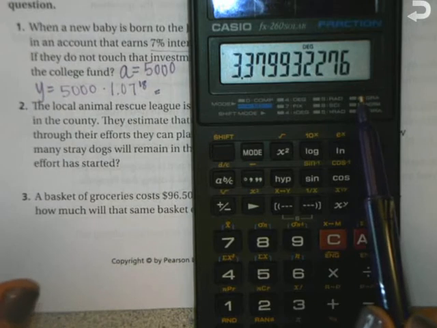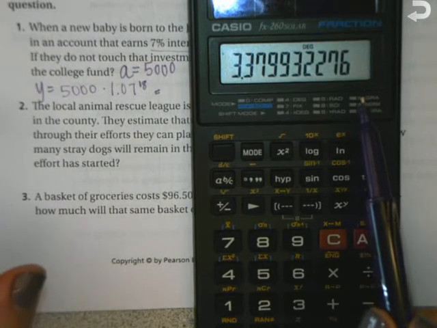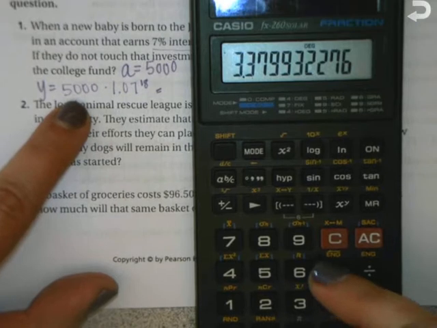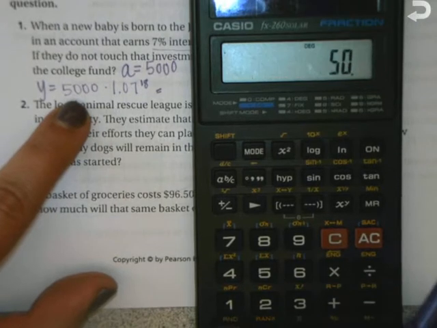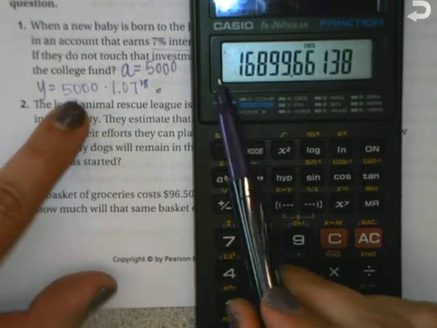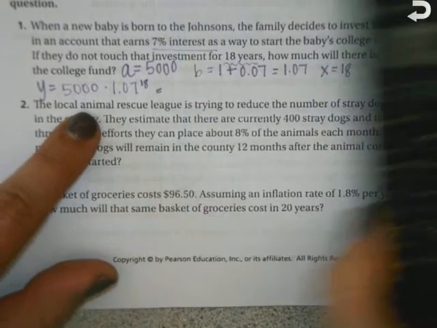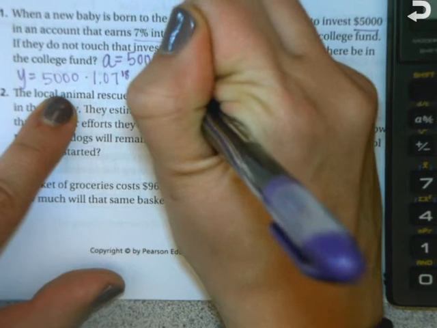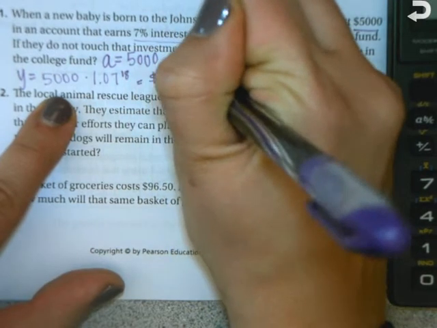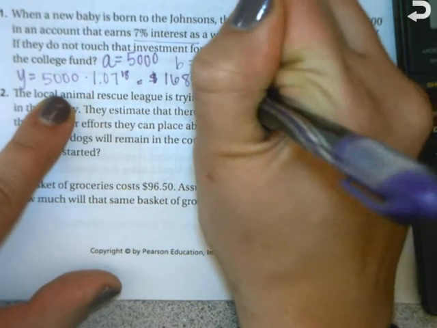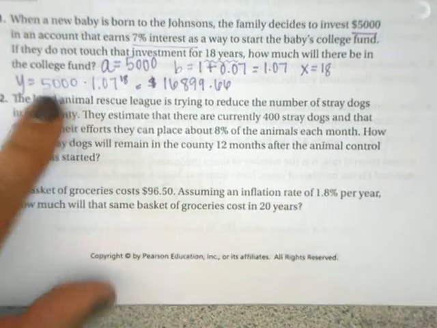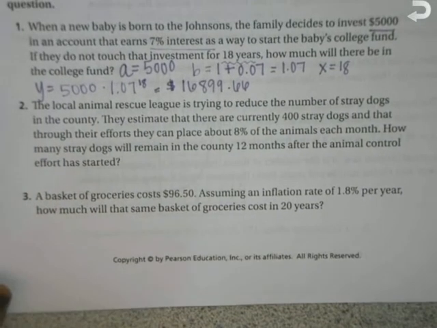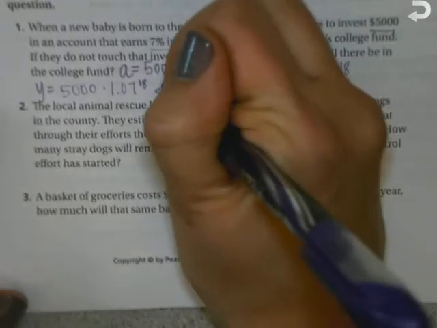Don't round it yet. Then we multiply by 5,000. So times 5,000 equals all of this. So that's going to be 16,899 and 66 cents. They didn't tell us to round, but does it make sense to include the cents in there as well? Yeah, so we can leave it as this.